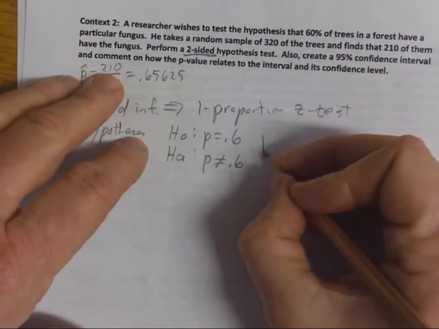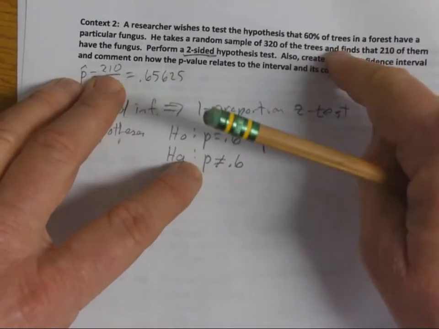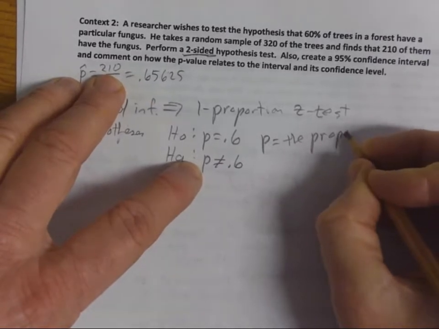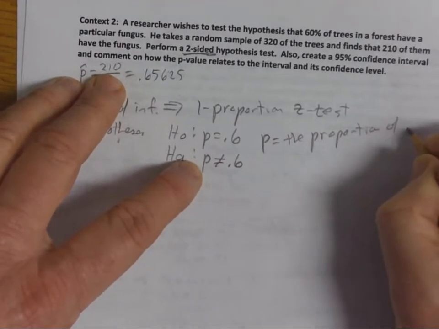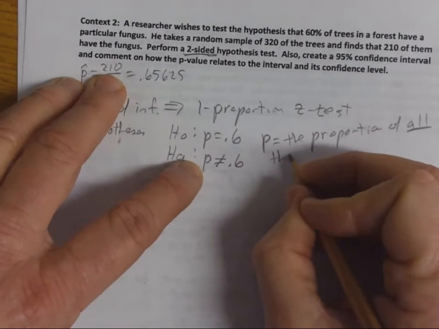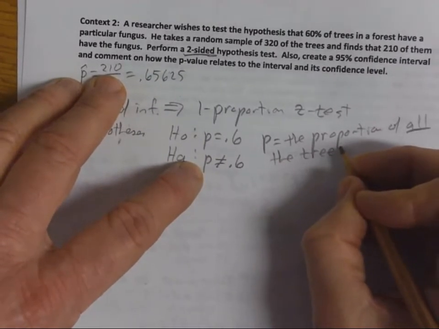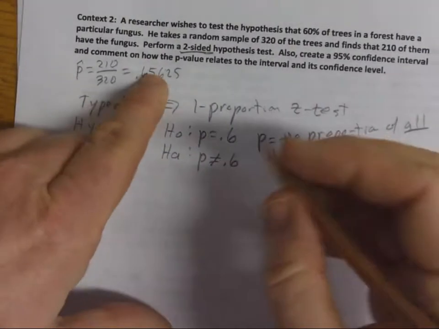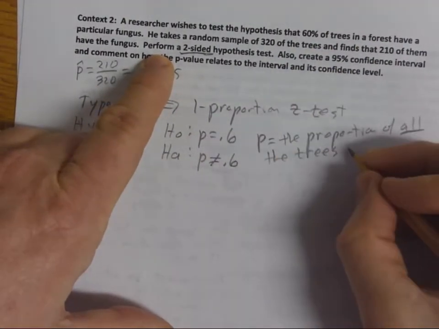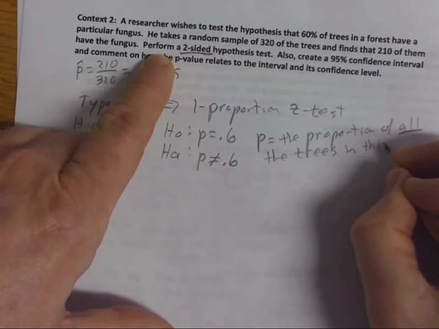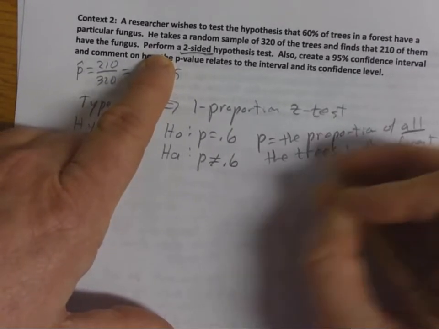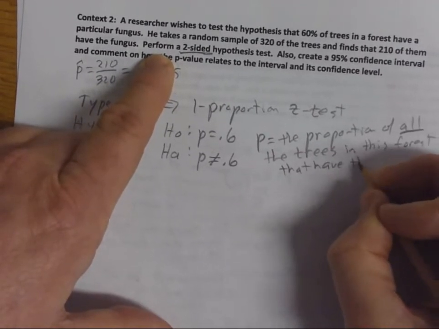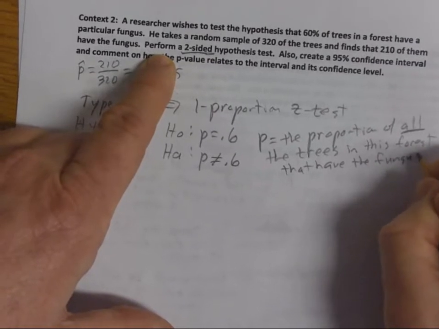Okay, I've got to define p. Since I've written p, I've got to define it, unless it had been defined up here, which it wasn't. p is the proportion of all the trees. Make sure you say the word all, and that it's clear that you understand that p is a parameter. It describes all of the trees, in this case, in this forest, all the trees in this forest that have the particular fungus. There we go. I think that would be clear there.